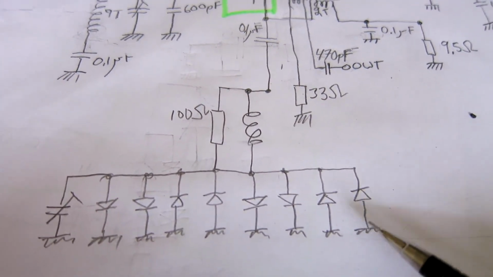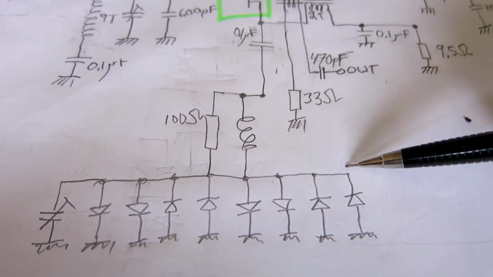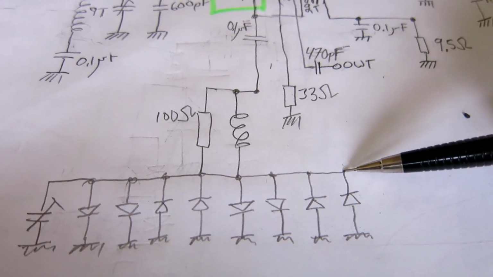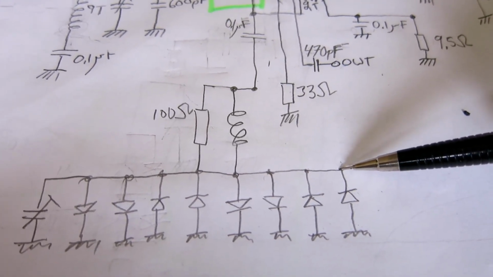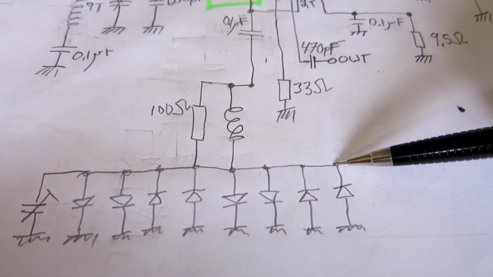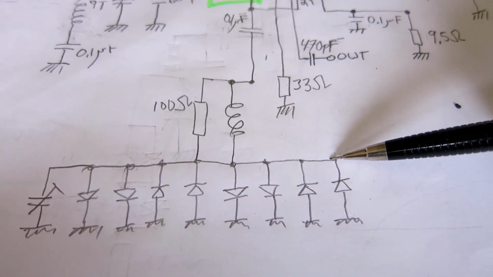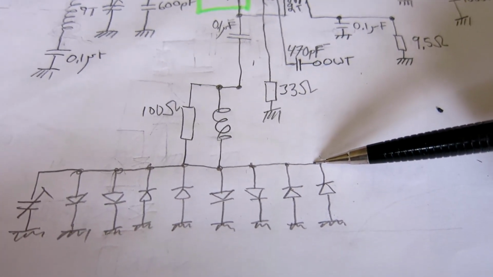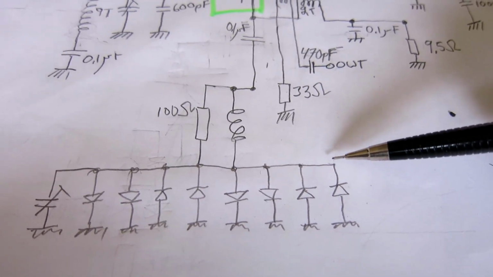Now I get the same level here. I get at this point plus 10 dBm when feeding 10 dBm to the input through the crystal filter. So that's where it will oscillate as it is set now.